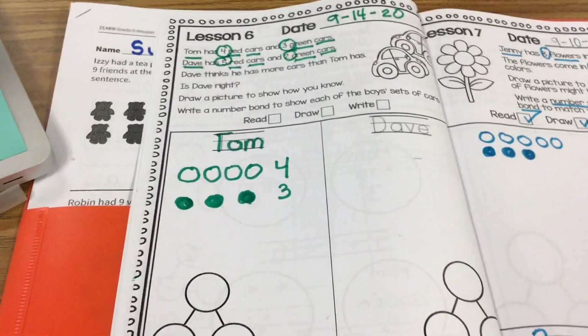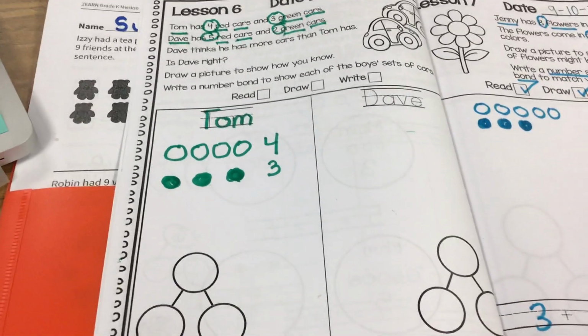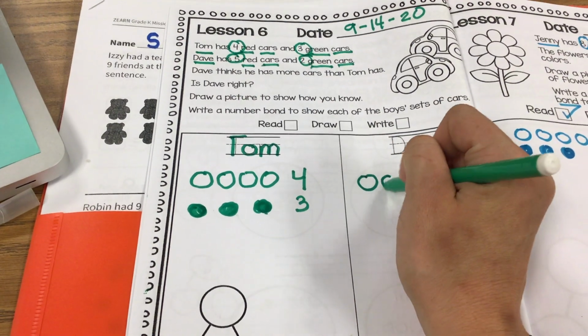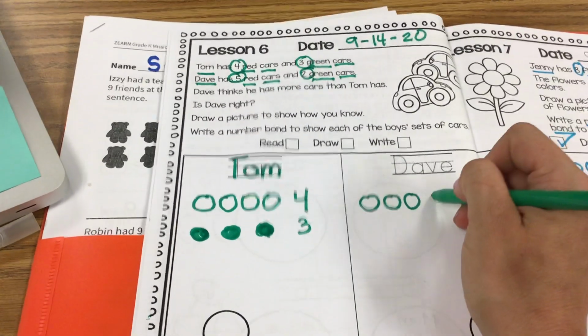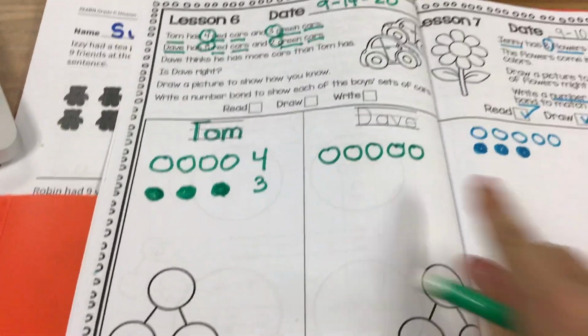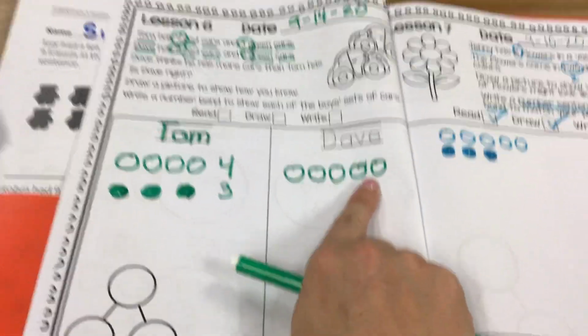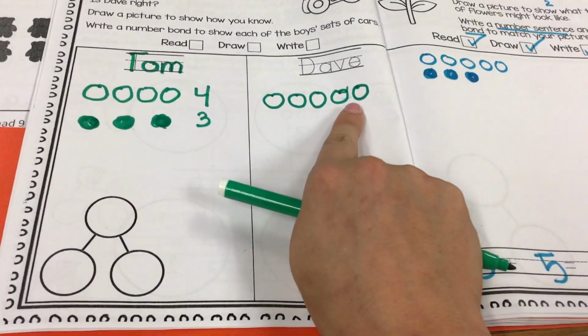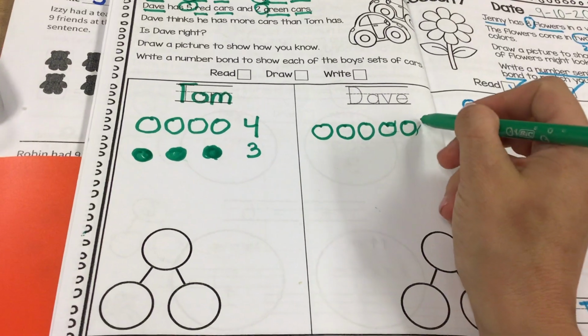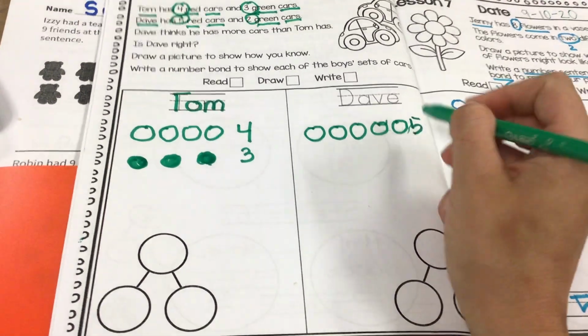Good. Am I going to use closed circles or open? Hope you're saying open. You're right. 1, 2, 3, 4, 5. Show me that nice straight line, just like a 10 frame that we practiced in our video earlier today. Okay, what am I missing here? My label, that's right, 5.